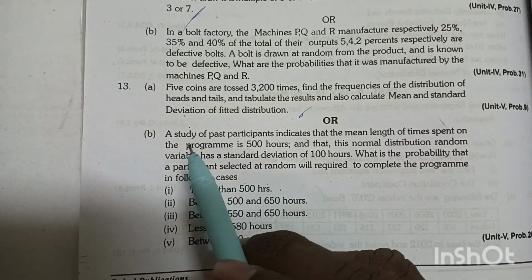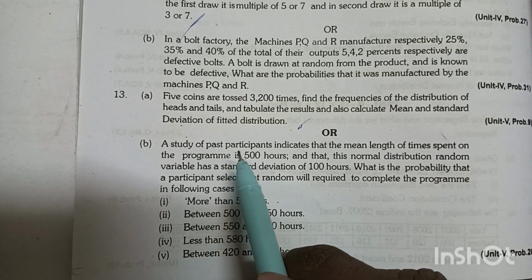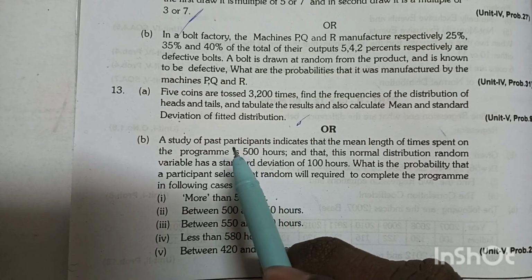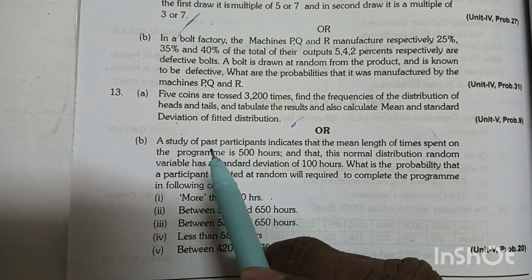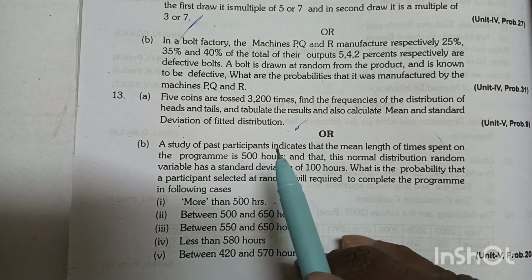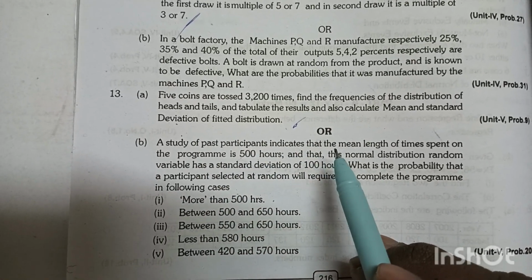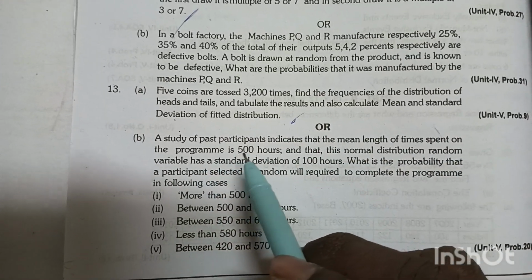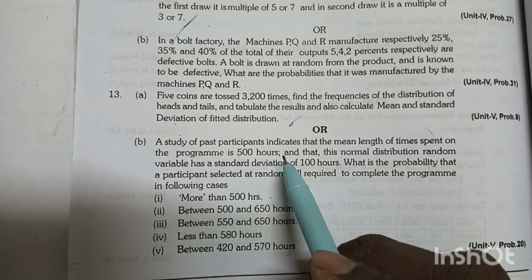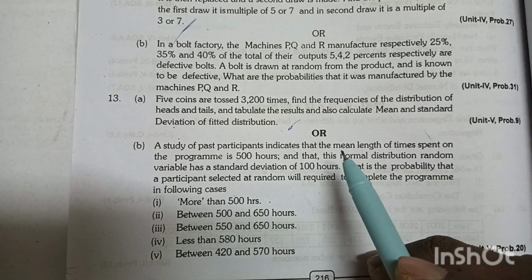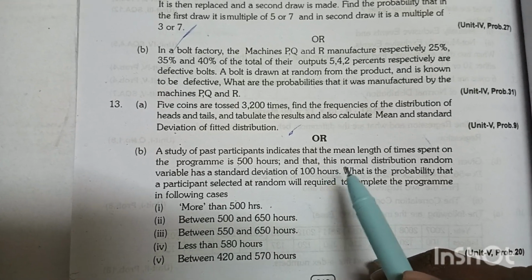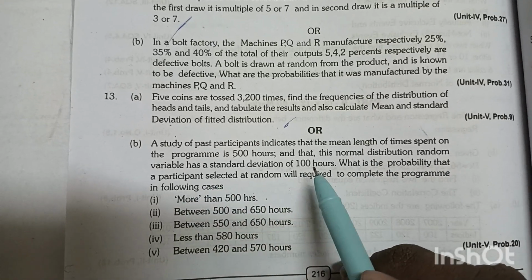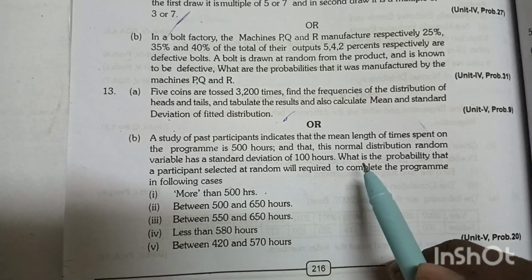Next, a study of past participants indicates that the mean length of time spent on the program is 500 hours, and the normal distribution random variable has a standard deviation of 100 hours.